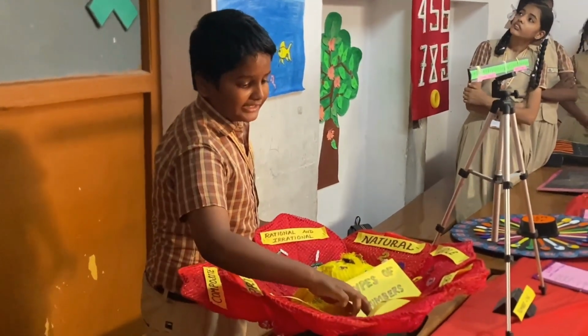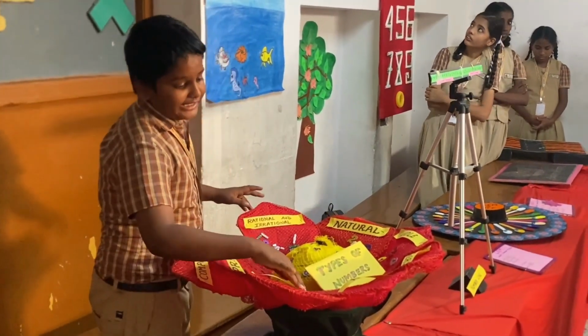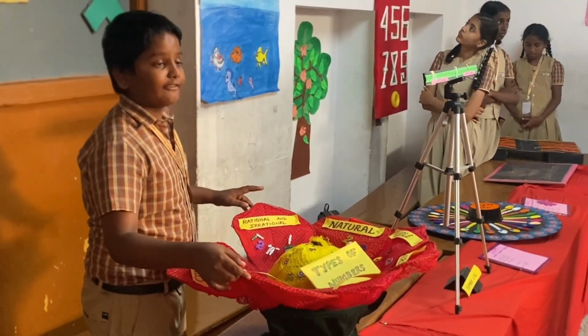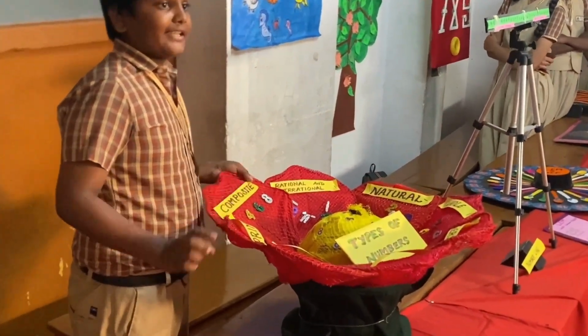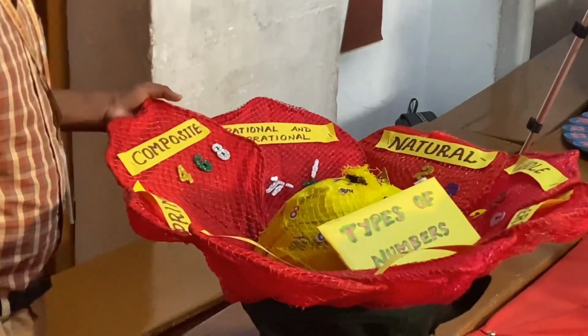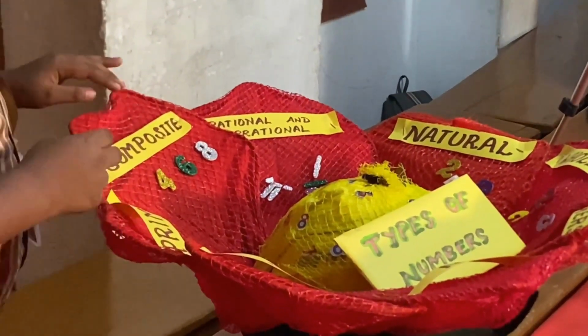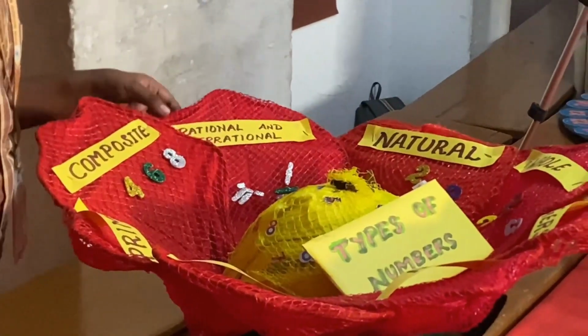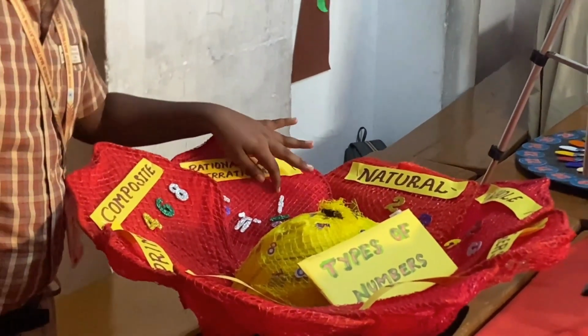Even numbers are divisible by 2. Other than even numbers are odd numbers. Prime numbers are the numbers which have two factors. Other than prime numbers are composite numbers. Rational and irrational numbers are root 2, prime and fractional numbers.